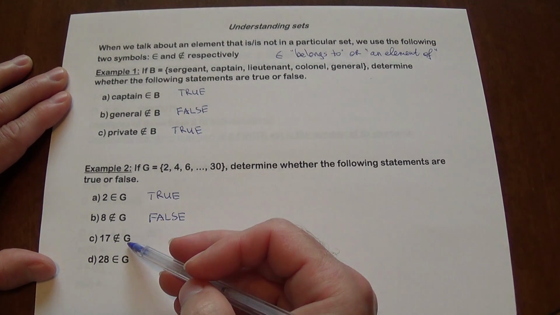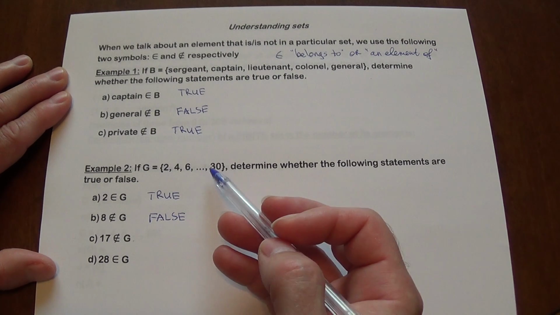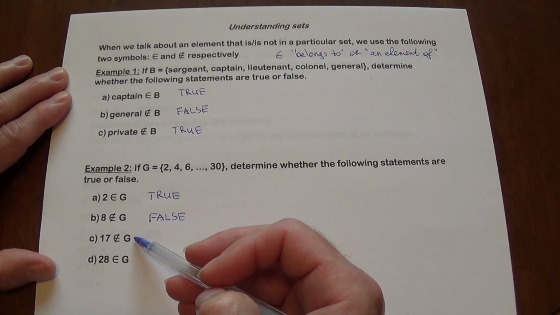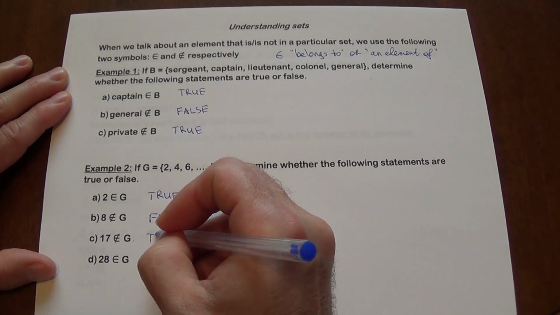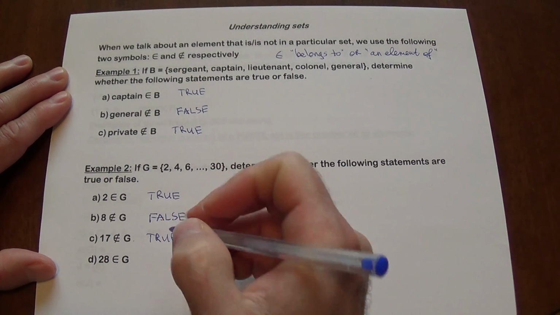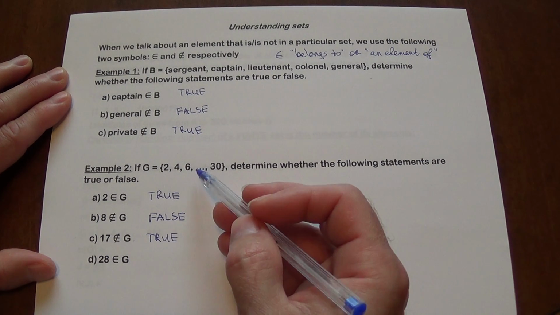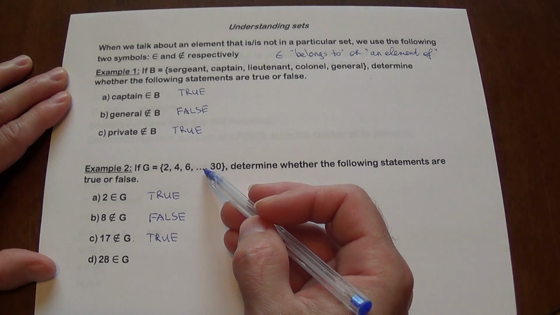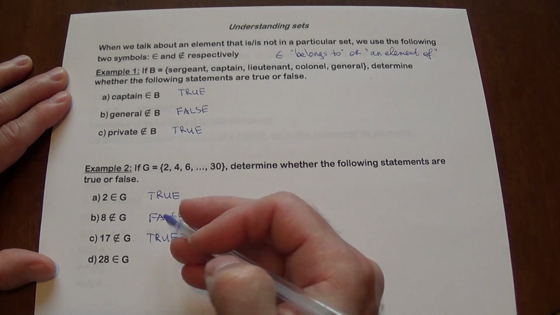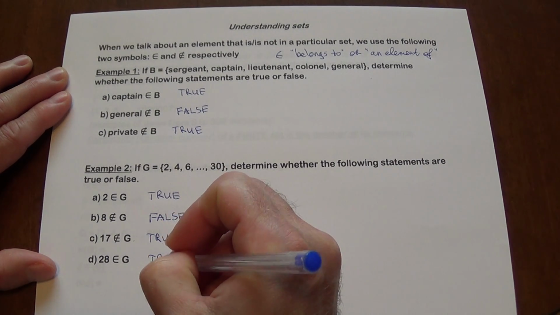17 does not belong to G. Well, we know this is only going to contain even numbers. That is certainly true. And 28 belongs to set G. Well, we don't see it, but we know it's going to be there. It's the one right before 30. So that's true as well.